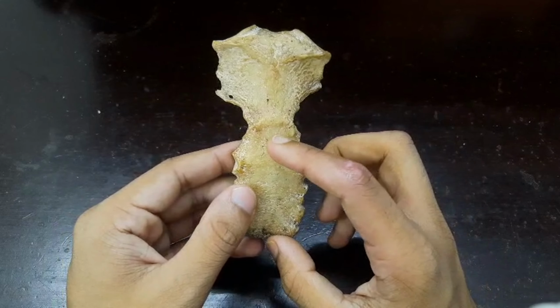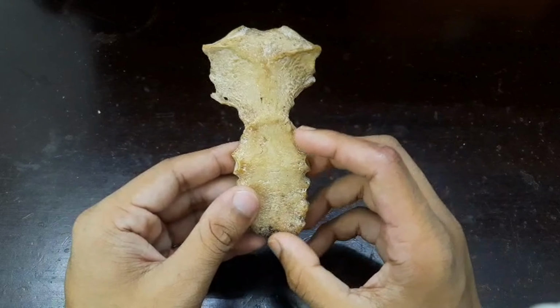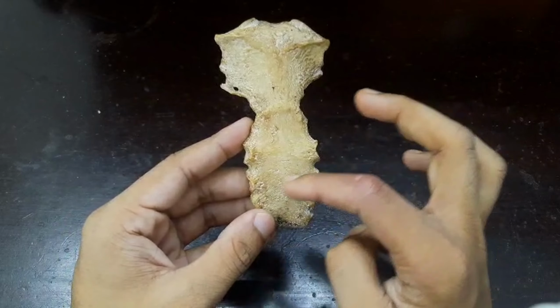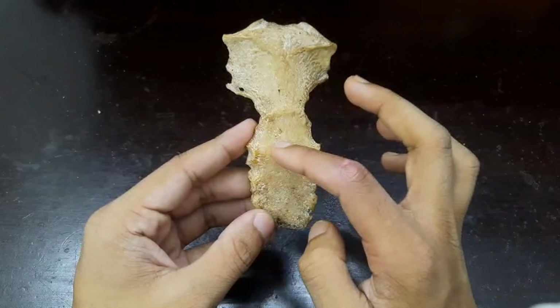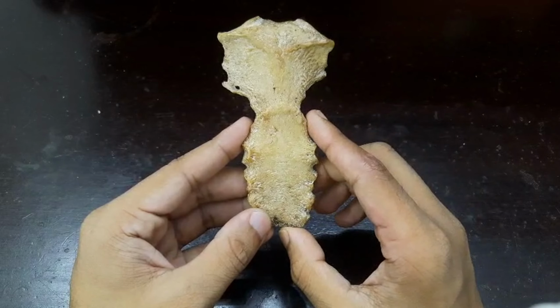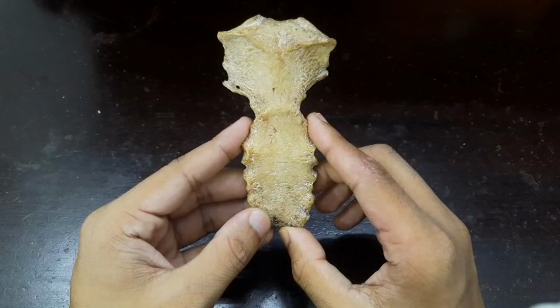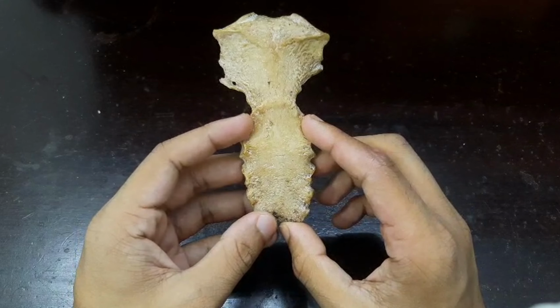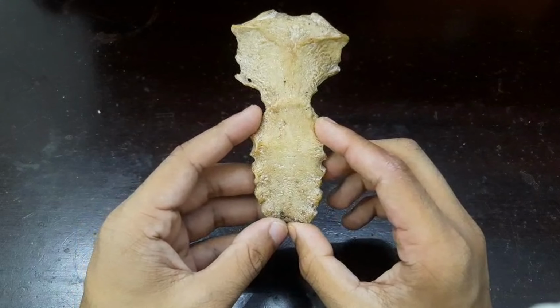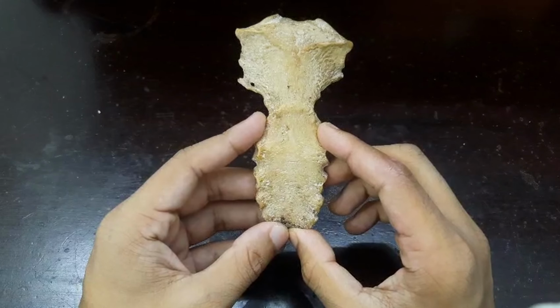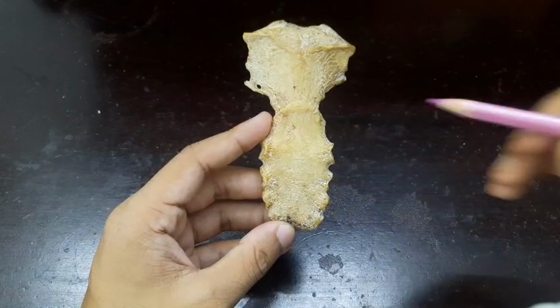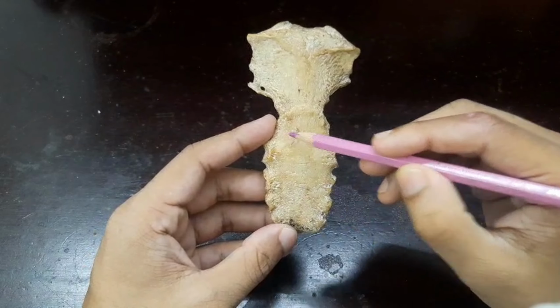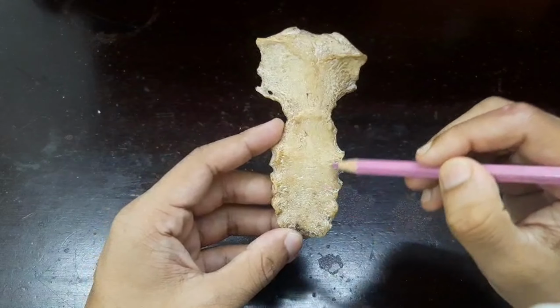The anterior surface is flat and is marked by three transverse ridges. The three transverse ridges represent fusion of four sternebrae. There is only one muscle attached to the anterior surface, which is the pectoralis major. Here is the attachment of pectoralis major.